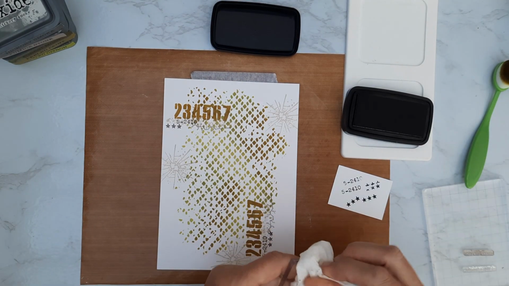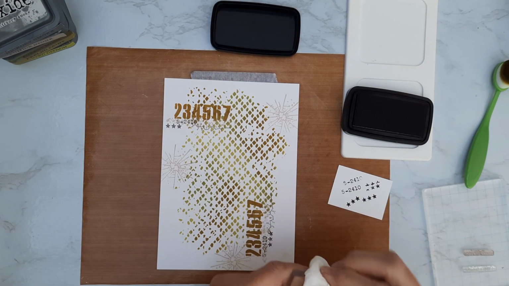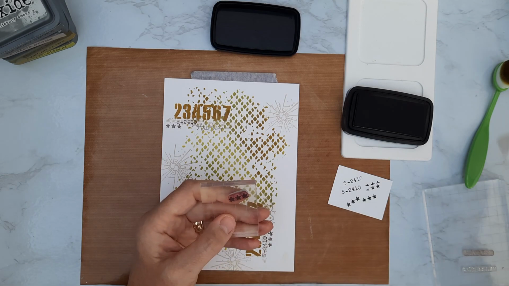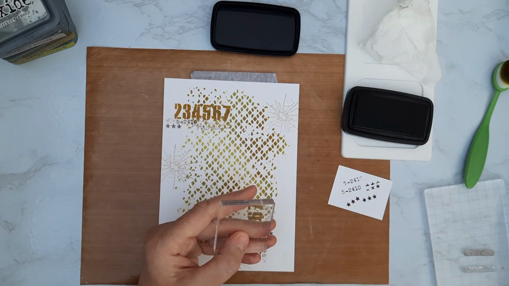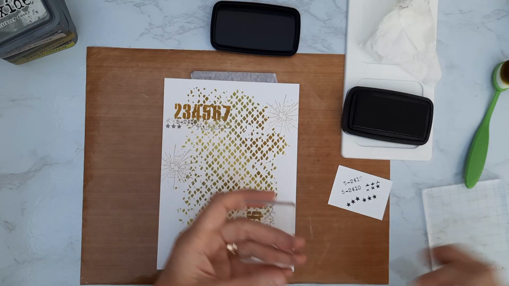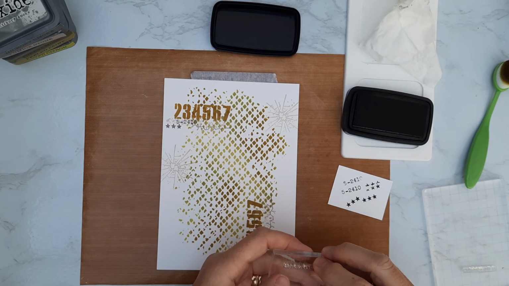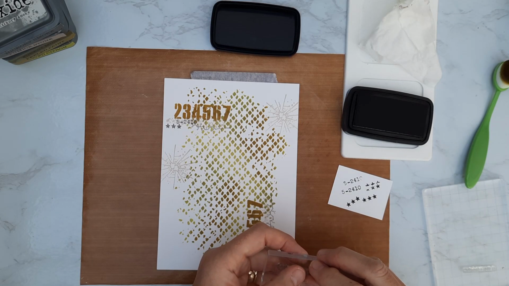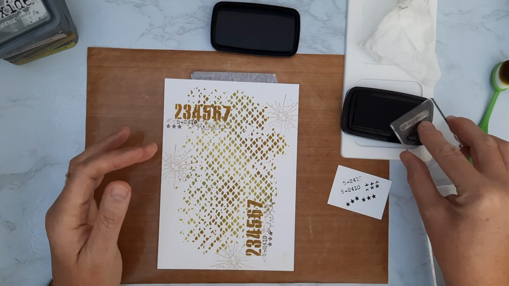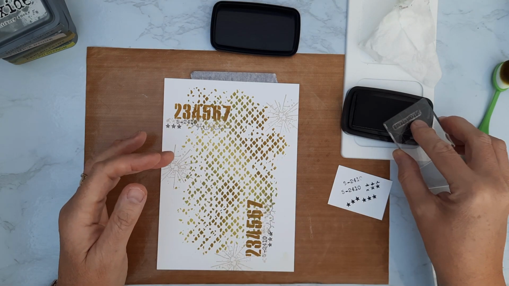So the last thing that I want to do on here is the wording. And I've got one that says Field Notes. And as I say, these are from that Creative Expressions set. And again, it's just adding a bit more interest to these clusters.